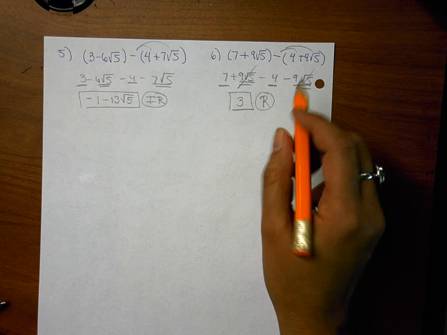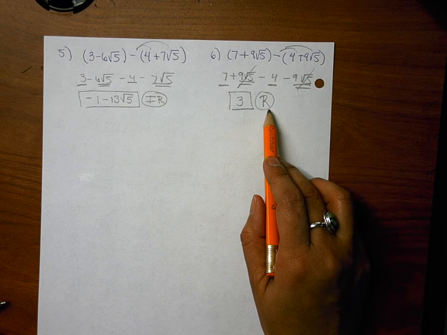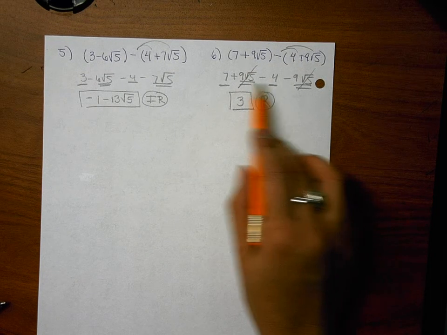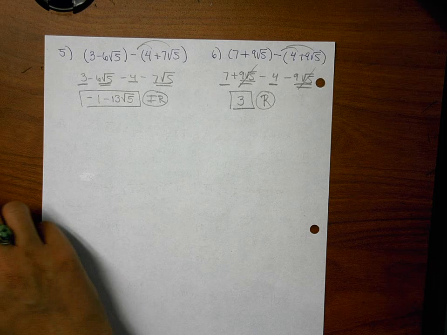So it's possible when you're adding two irrational numbers to end up with a rational. It's a special case where these two have to be opposites, and when you're combining them, they undo each other. But it is possible. It does happen.